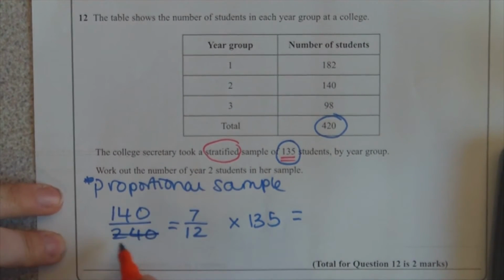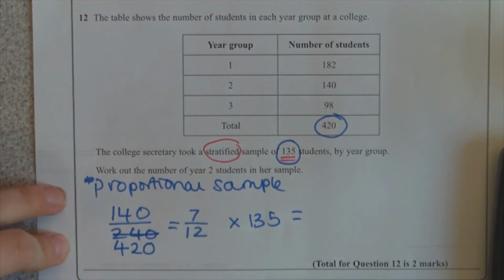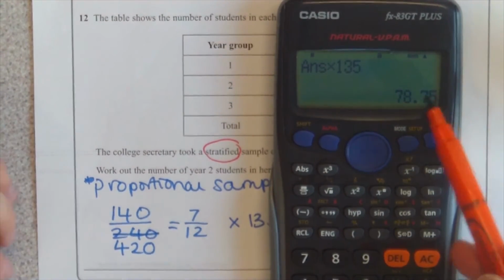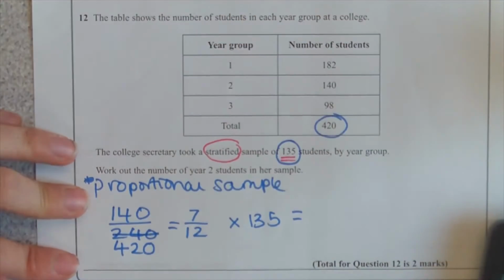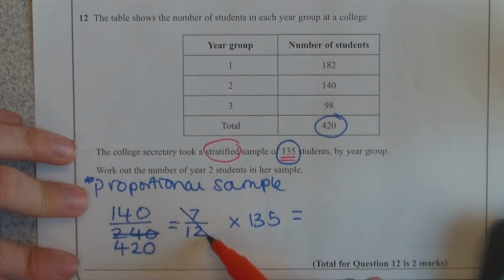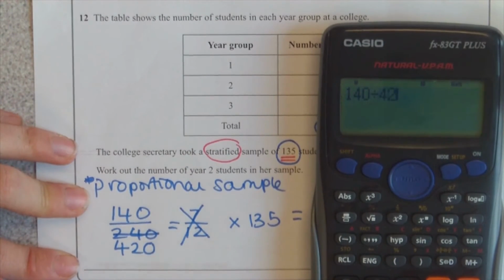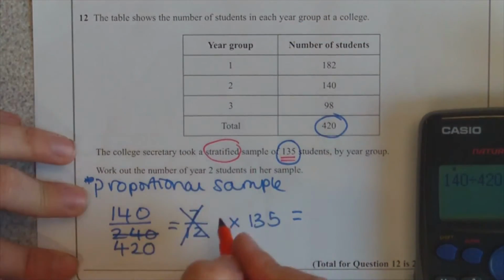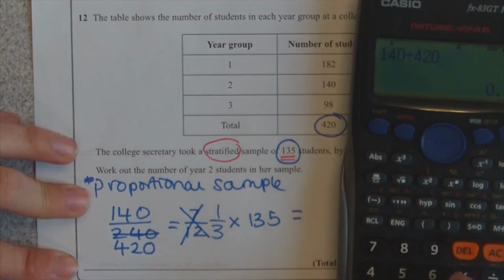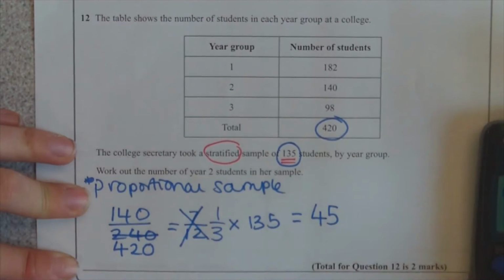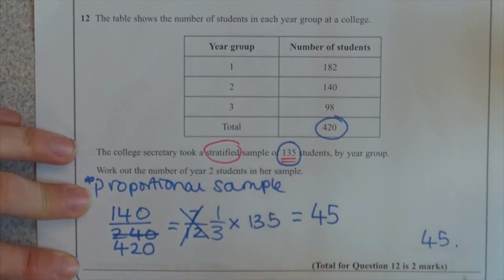Right, it doesn't give me the right answer because I've just realised I've written out that wrong. So when I did that, I got the wrong answer. Obviously I can't have 0.75 of a person, so that led me to check my workings. So that's not 7 out of 12, that is actually 1/3. Now this time I should get a whole person. Yes, and I do. Perfect. So it is 45 people.